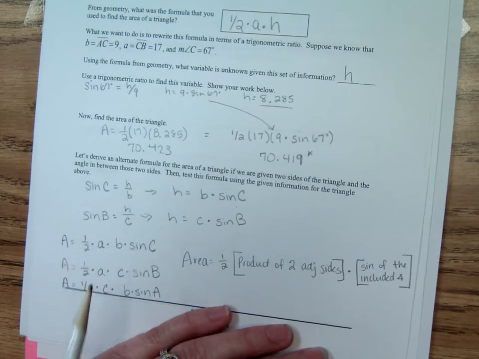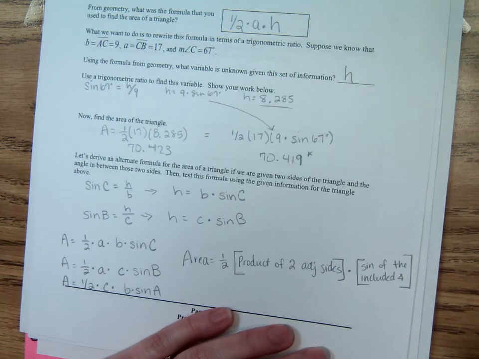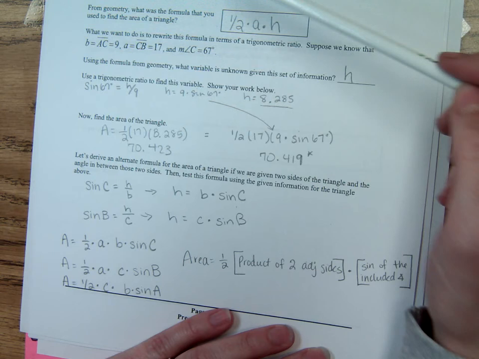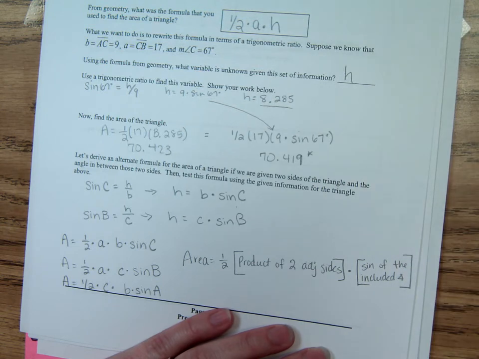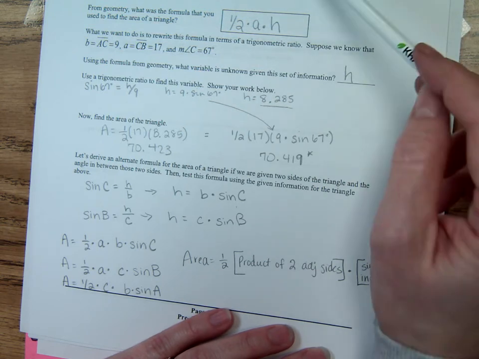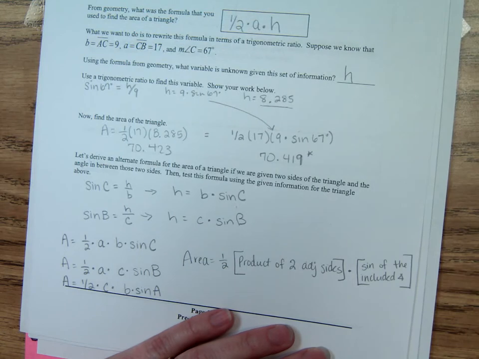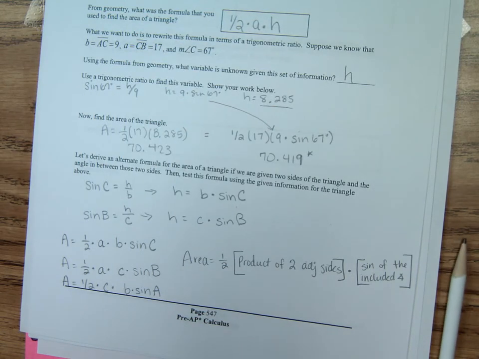See, for each of these, it's A times B sine of C, A times C sine of B, C times B sine of A. So it's the product of the two adjacent sides times the sine of the included angle.